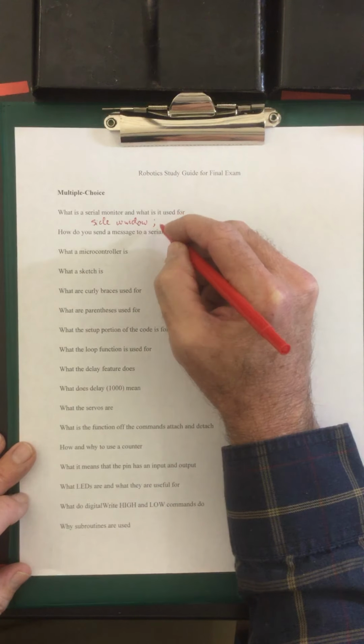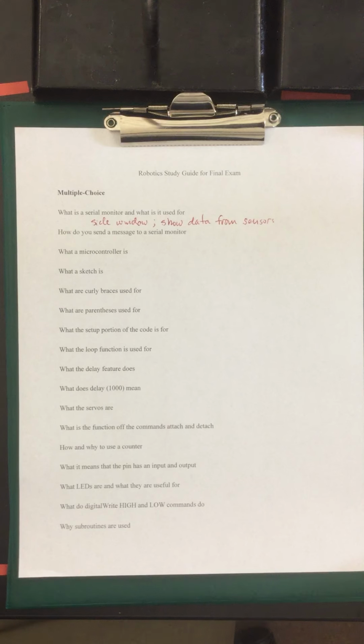But primarily, this is going to show data from the sensors. We've coded it to send messages and mathematics and things like that, but primarily we use it to show messages.